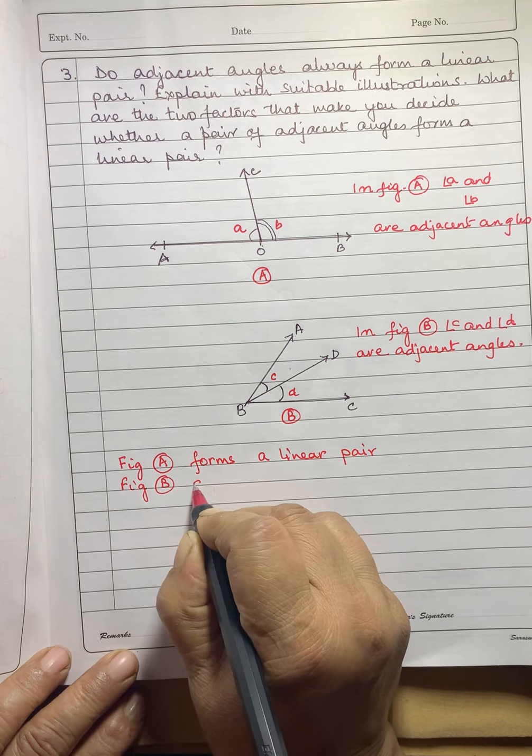Can a pair of supplementary angles form a linear pair? Yes. Supplementary angles form a linear pair because sum of a linear pair is equal to 180 degrees.